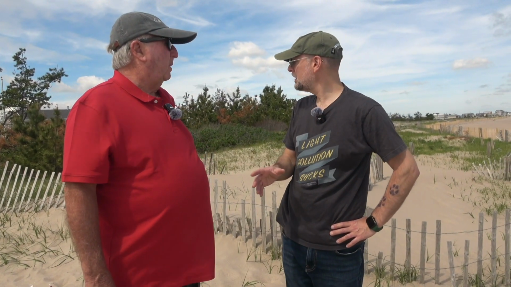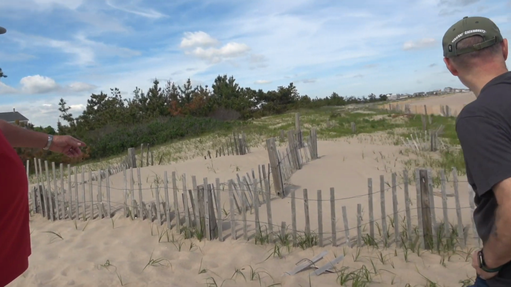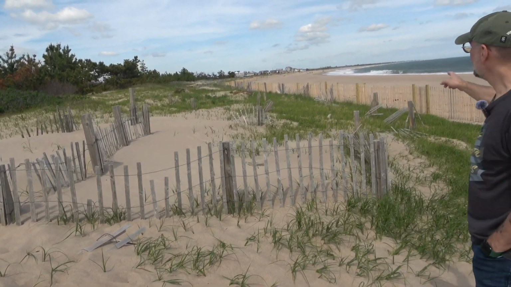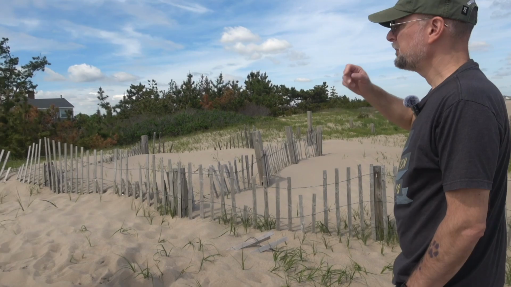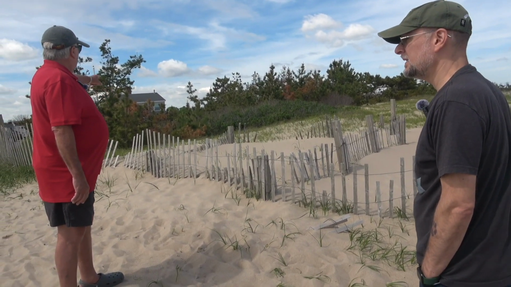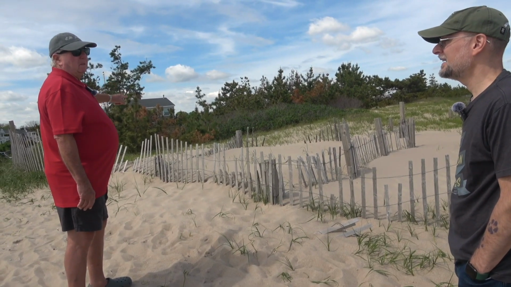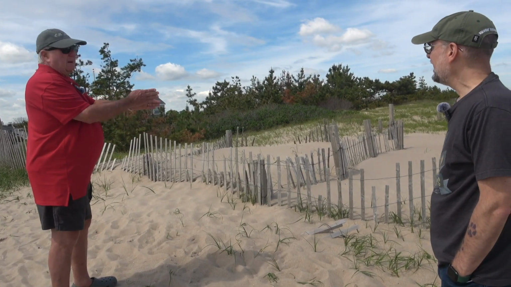And approximately, I know you told me, there are 6, 7, 8 layers of dune fencing? Yeah, I've kind of lost track, but you can visualize. There's the new one, that's probably 6, 7 years ago, and all that before that. So yes, one on top of another.